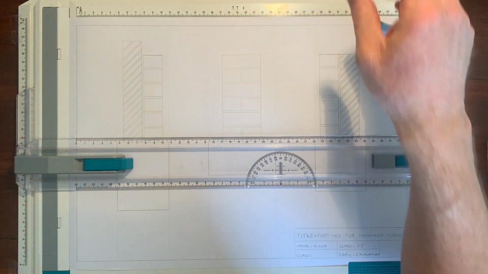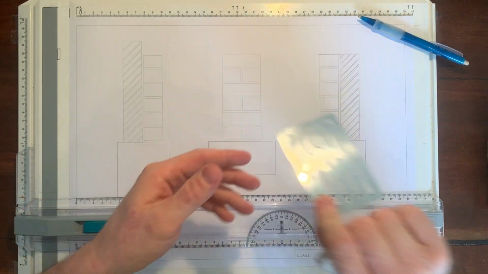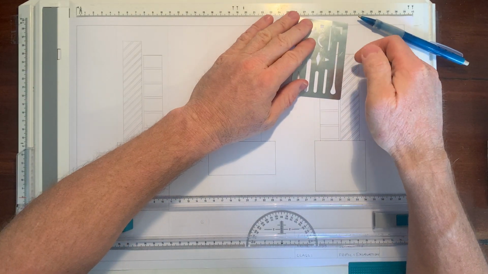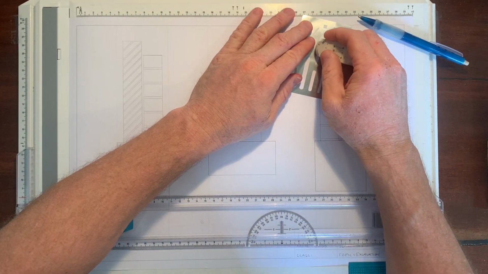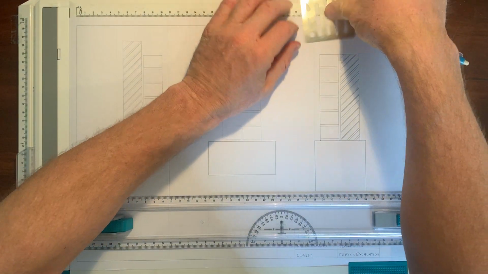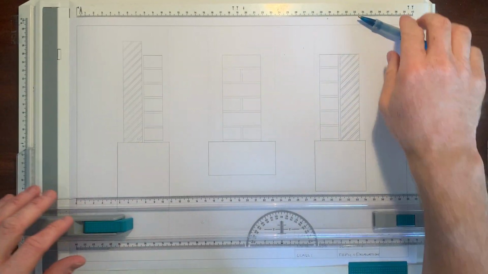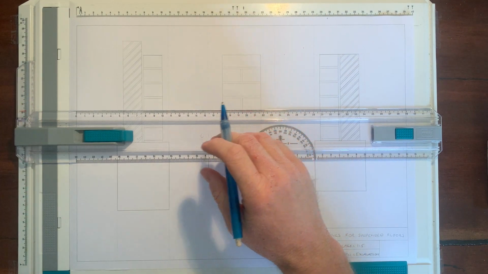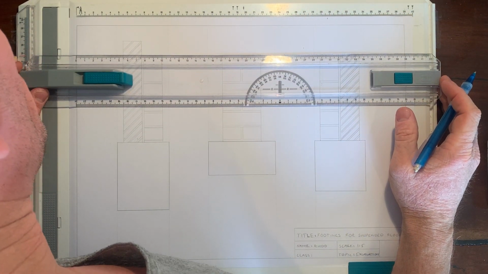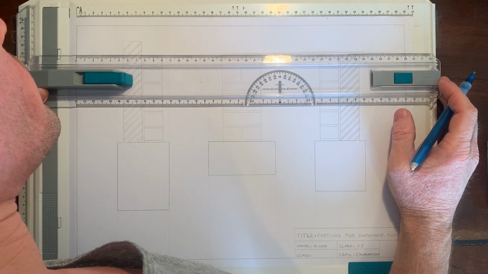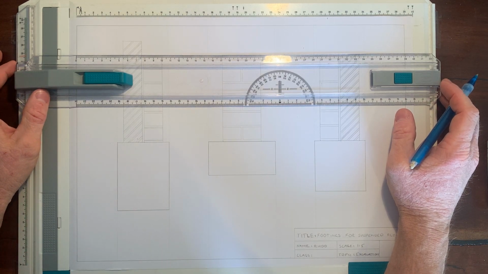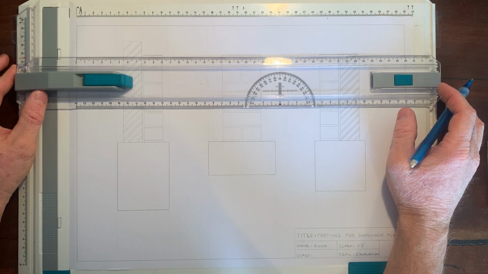Where's my erasing shield? The old trusty erasing shield. Let me just rub that out a bit. Oh wow, what a neat razor mark. And then we're going to come down 5 mil from the top. So down, I've got 247 over on the left, so we're going to come down to 242.